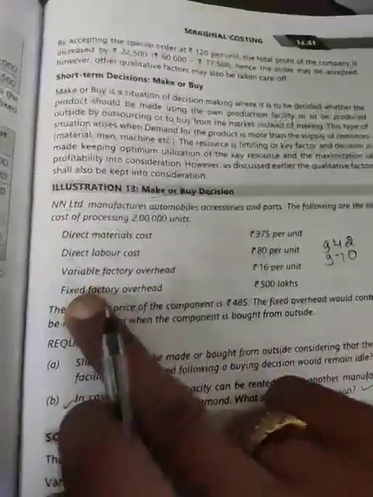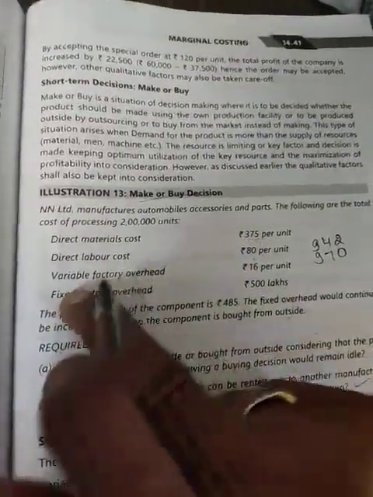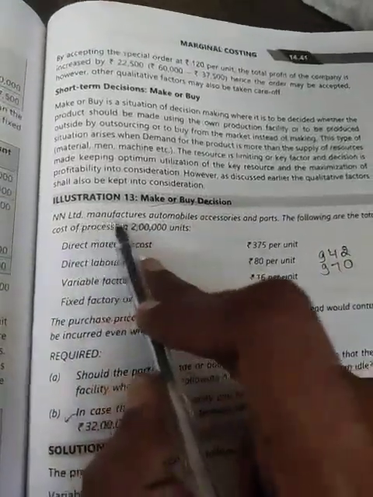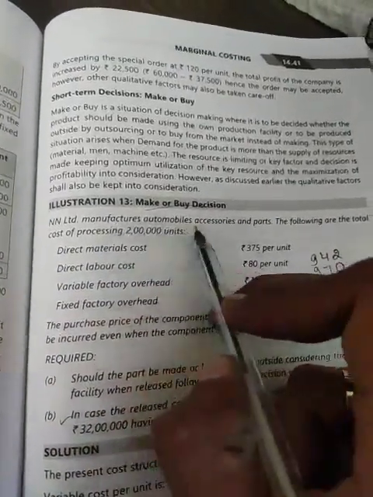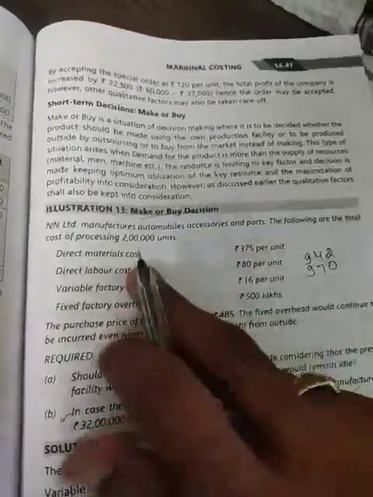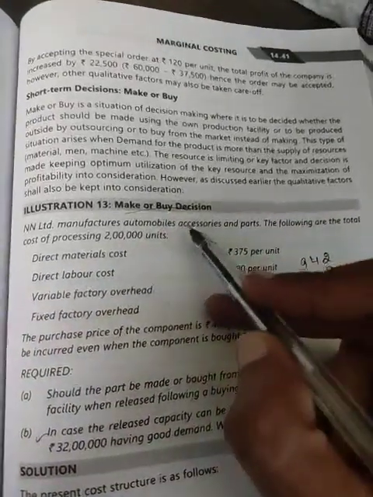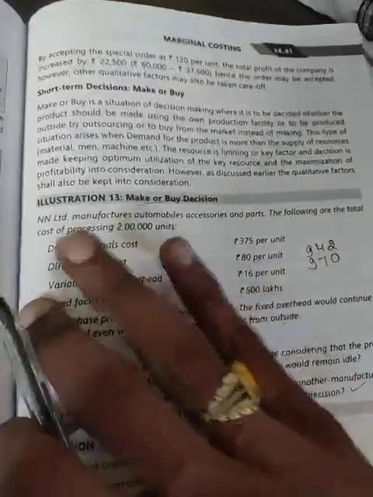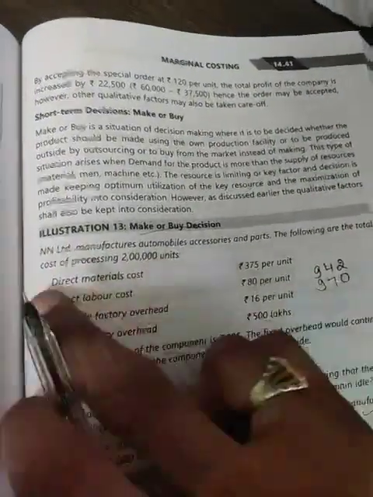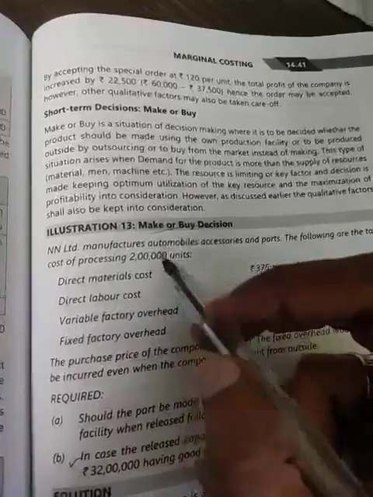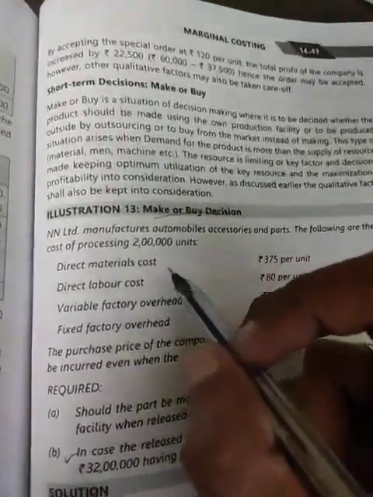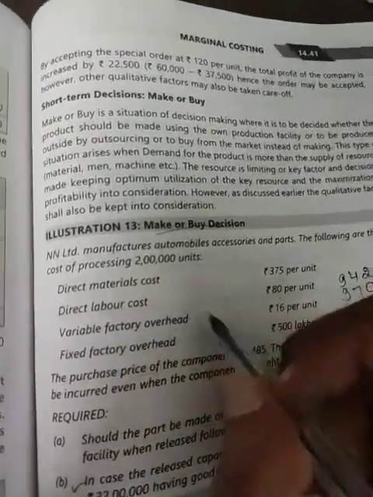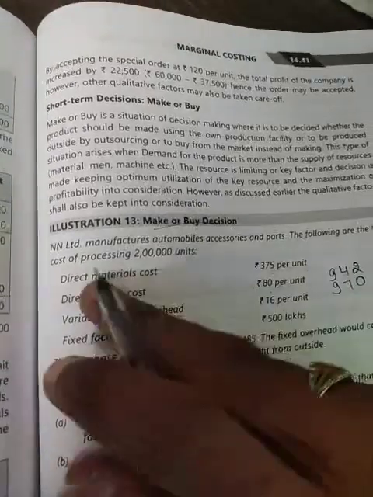Good evening. This is illustration number 13 from marginal costing, in which NN Limited is a manufacturer of automobile parts, that is, parts related to motor vehicles. The following are the total costs of processing 2 lakh units. The costs below are given for manufacturing 2 lakh units. So these costs are incurred for producing these 2 lakh units, right?